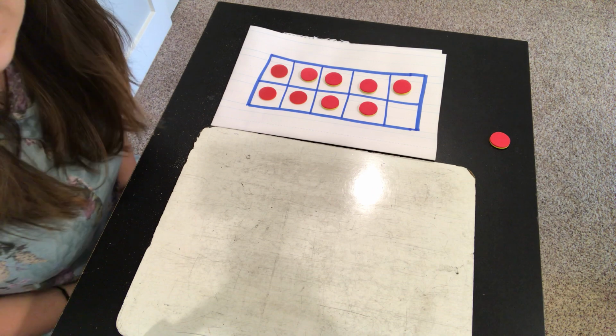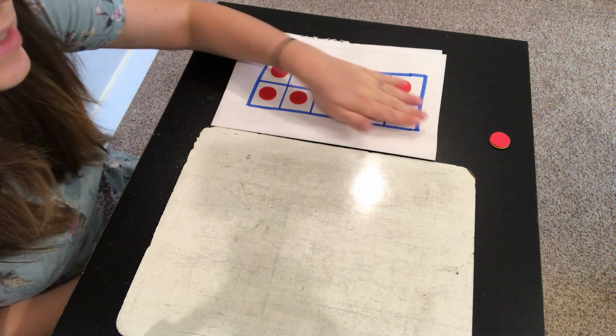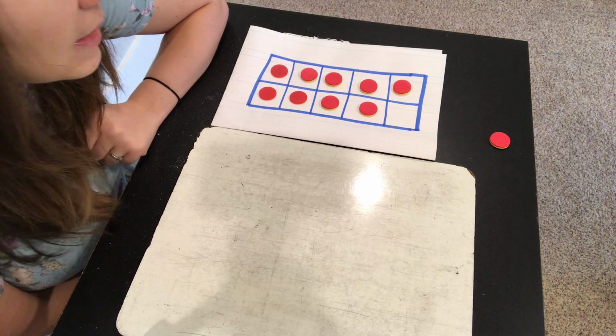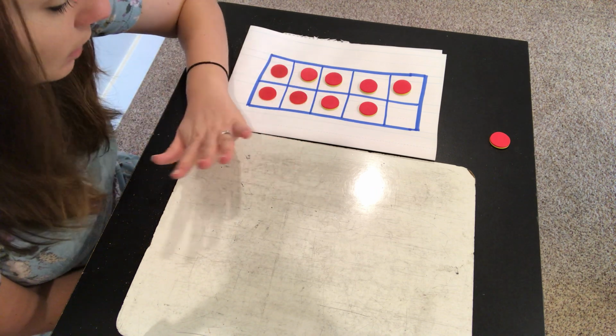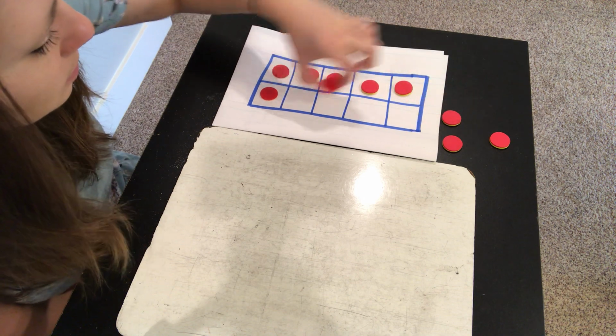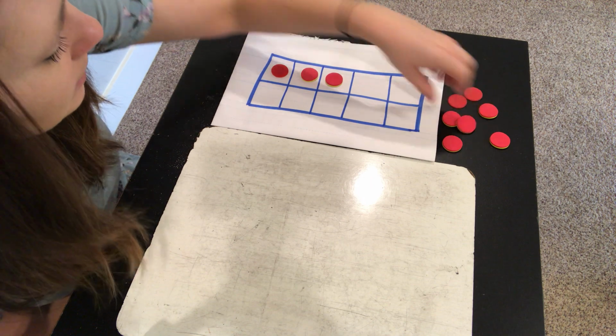Her friends ate 7 of the cookies. So if her friends are eating the cookies, do we need to put 7 more on or take 7 away? We need to take 7 away because if they're getting eaten, they are getting taken away. So let's take away 7. 1, 2, 3, 4, 5, 6, 7.